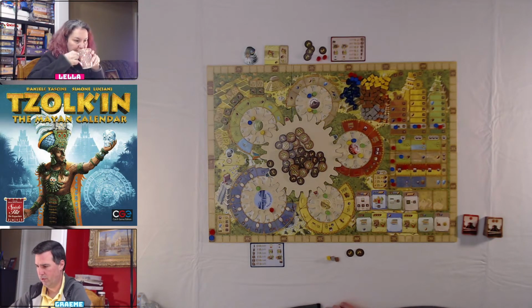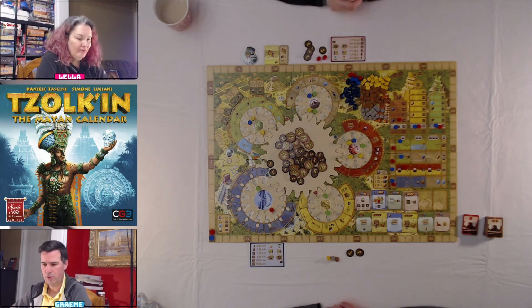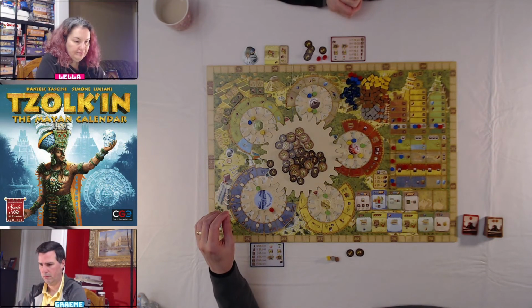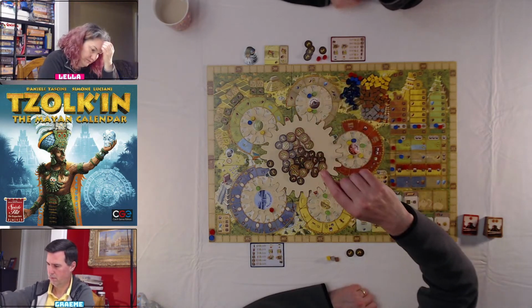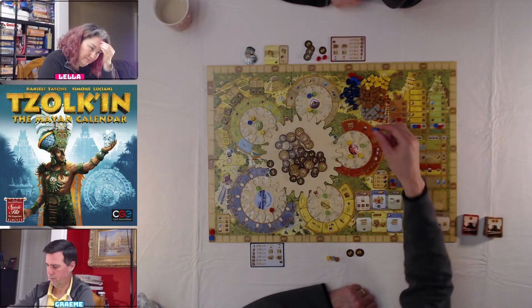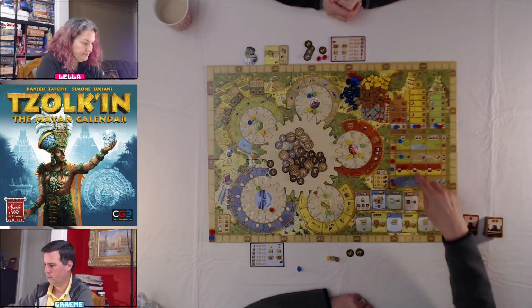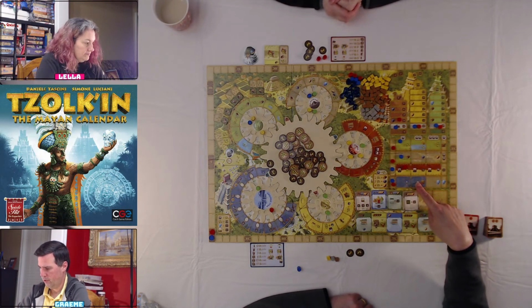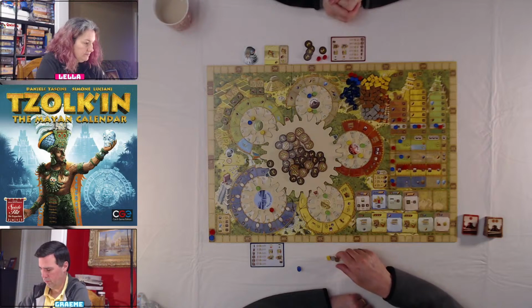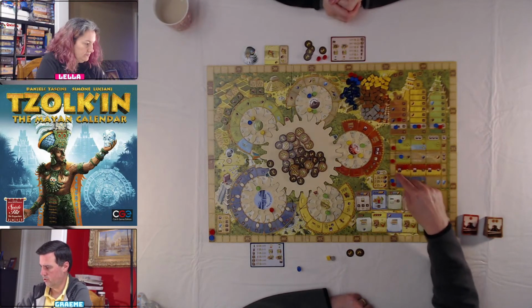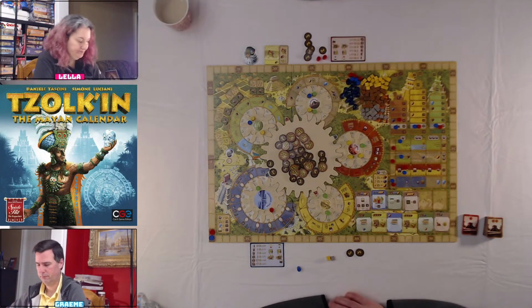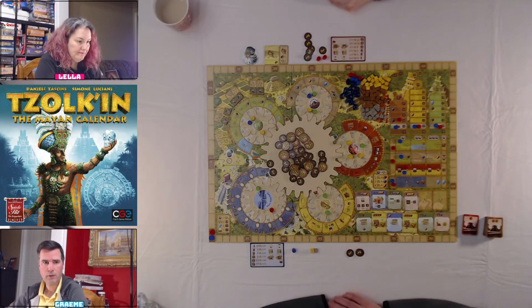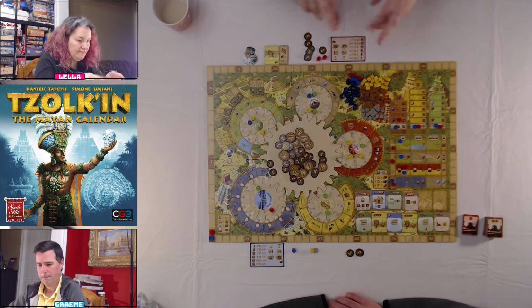Okay, so now I have to remove one of mine. I am going to take this one off, and it allows me to advance 1 on these tracks. And I think I am going to spend 1 wood to move up on this track. And what we forgot to do is Lella built a building, so she gets a corn for that. Yeah, forgot to do that. Thank you for being kind. Okay, that's it, right? Yep.